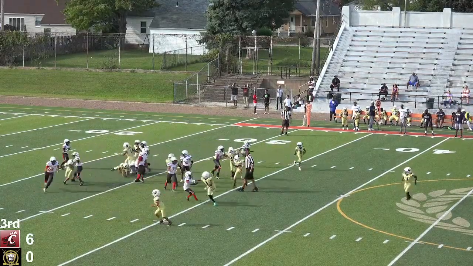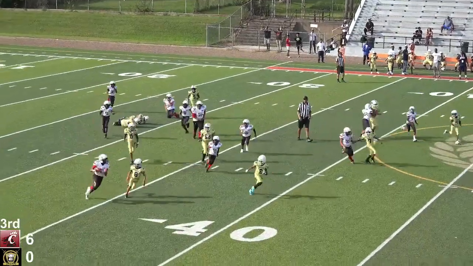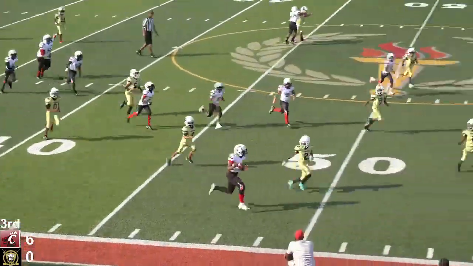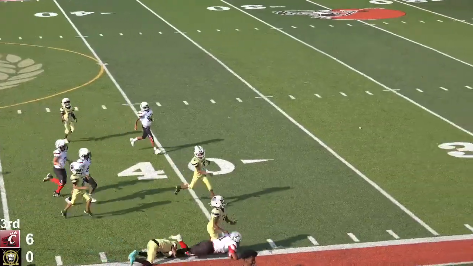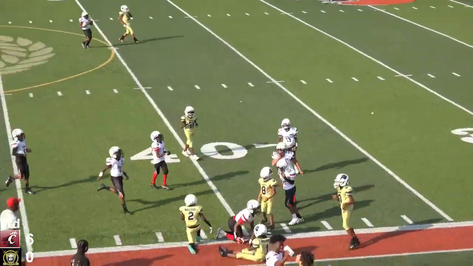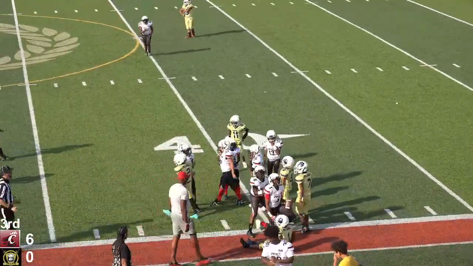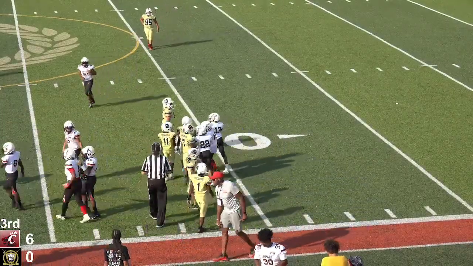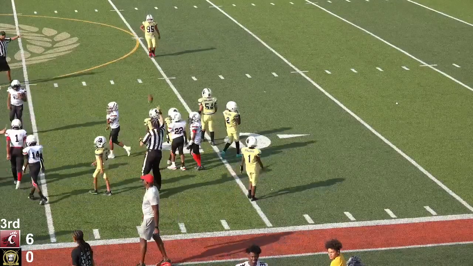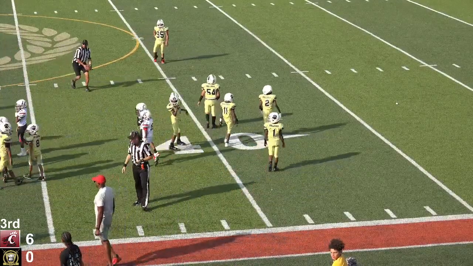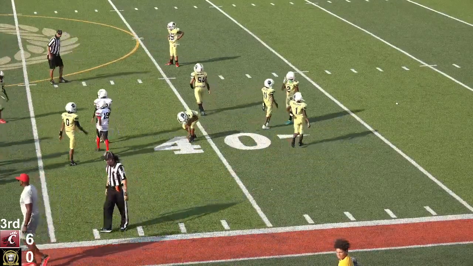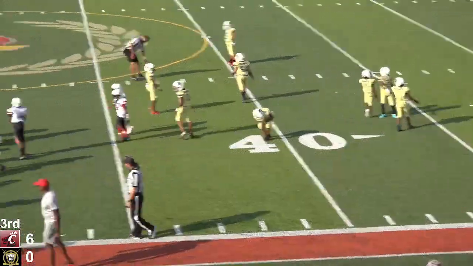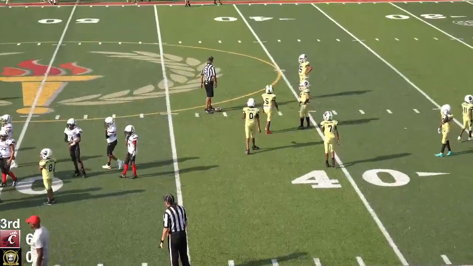Wright takes a snap, hands off to Swanson. Swanson gets the edge. And he is finally brought down after a gain of 25, I believe. So Swanson getting the Bearcats a first down.